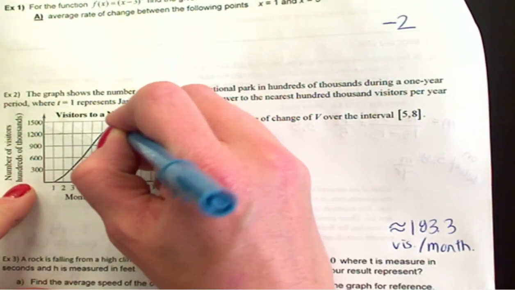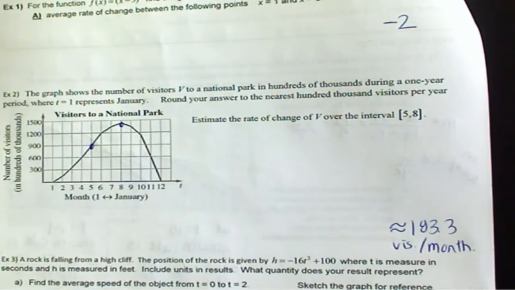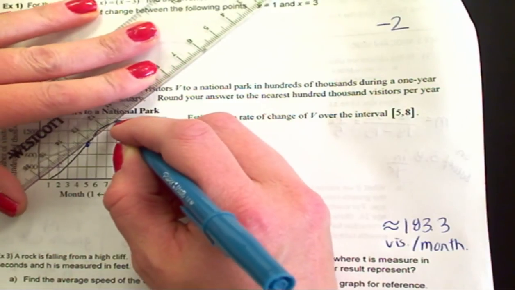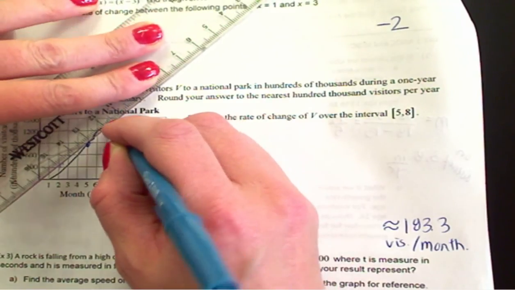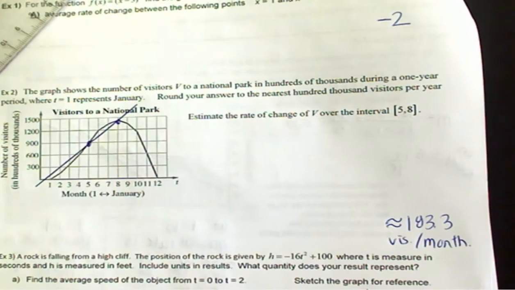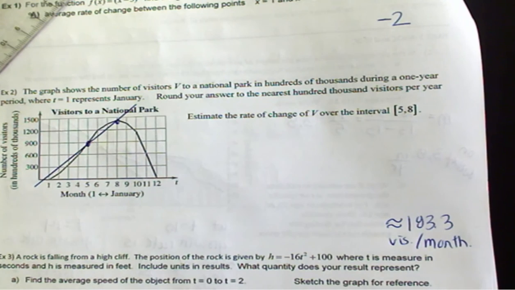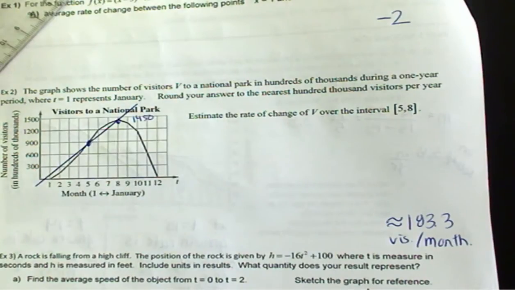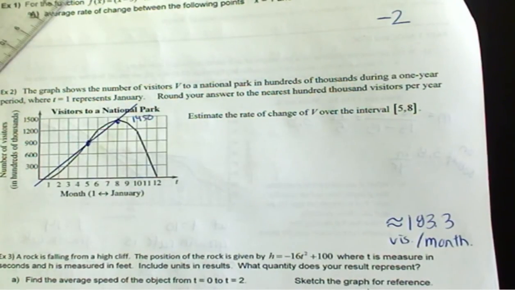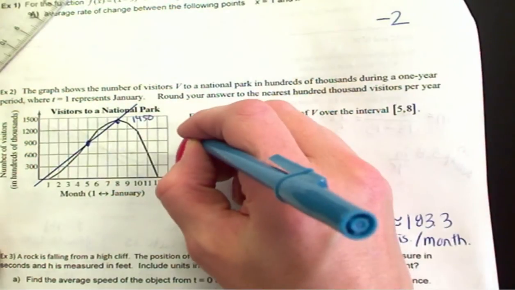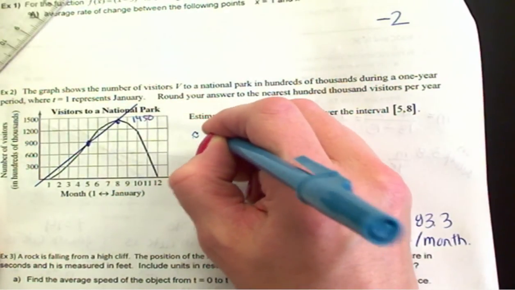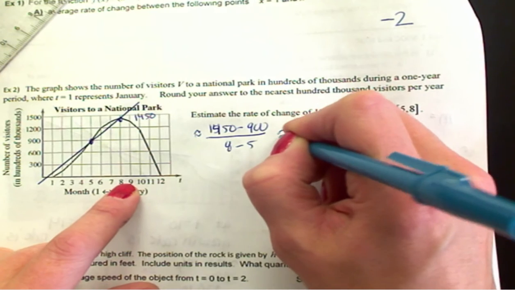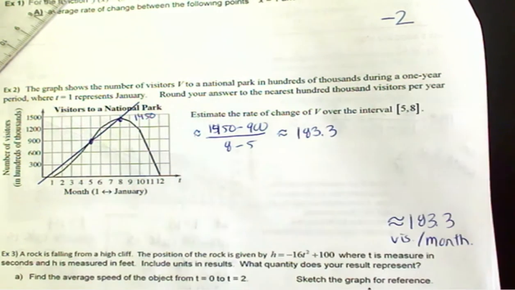In this particular example, okay, there's my line. There are my 2 points. Here's my line. I see there's 2 ways that you could do this. I'm going to guess that this point is at 1450. That's where the estimation comes in. The point's not really labeled, so I'm just going to guess what it is. So approximately 1450 minus 900 over 8 minus 5. And that's where I get approximately 183.3.